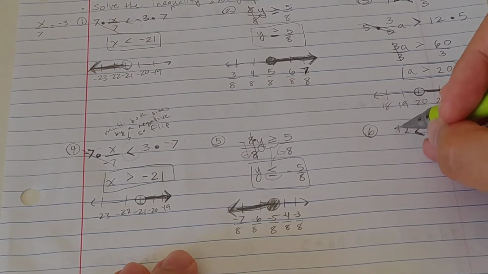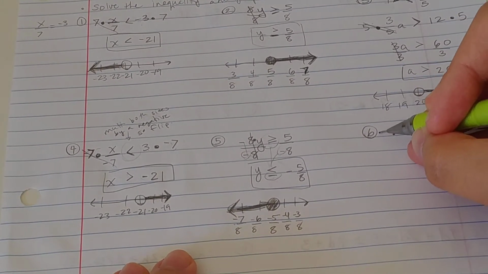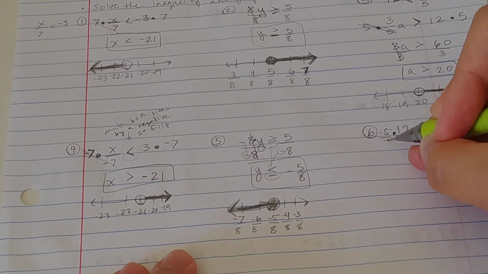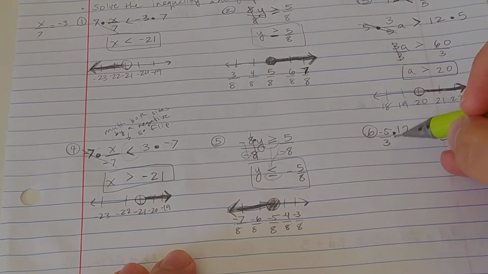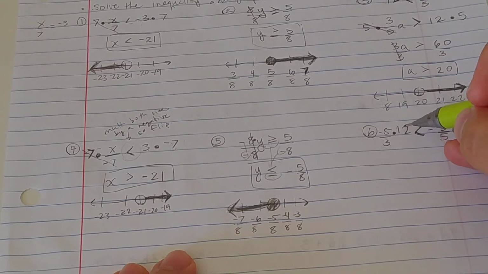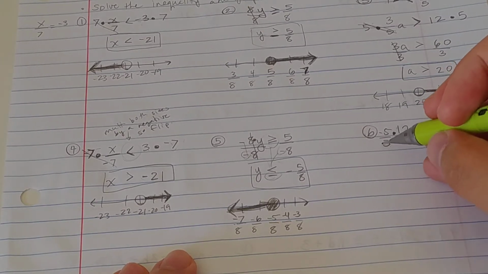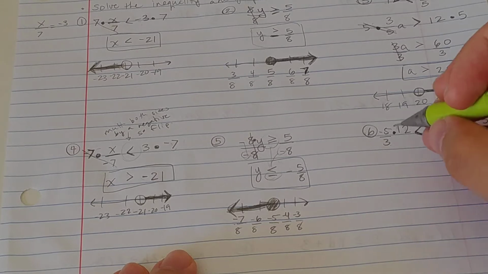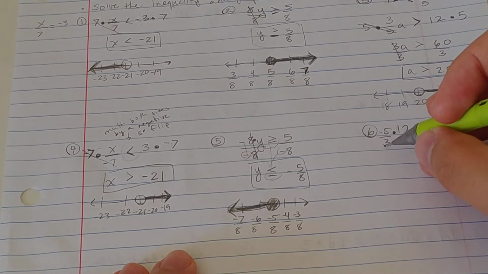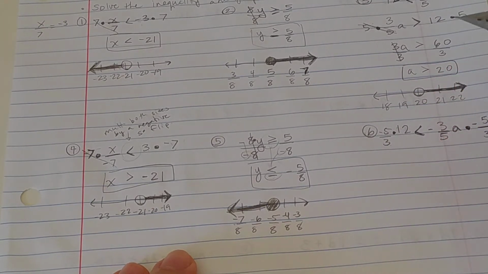Okay? So we multiply both sides by that, and 12 divided by 3 is 4, or we can do 5 times -12 is -60, divided by 3 is -20. Okay.